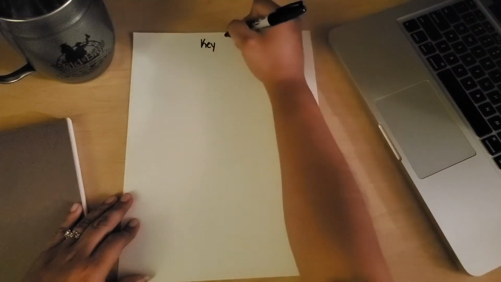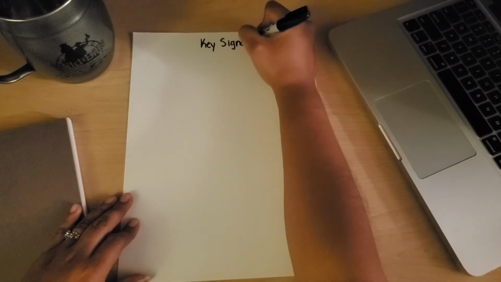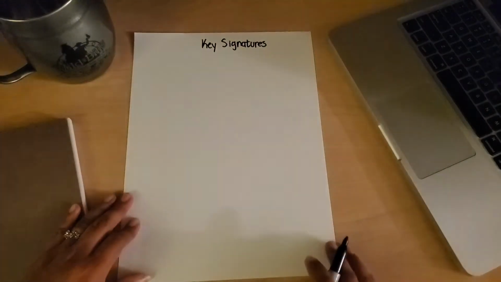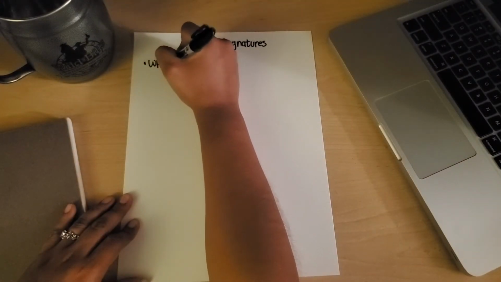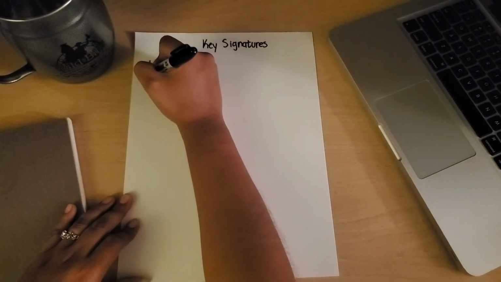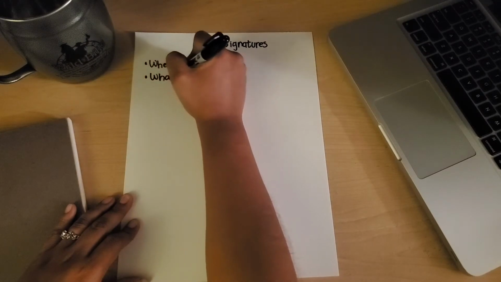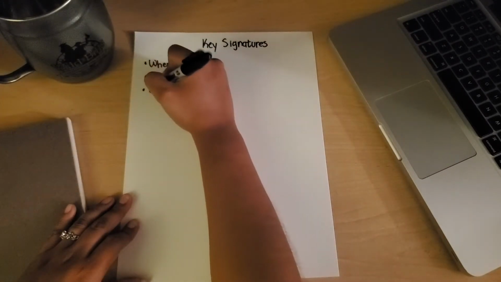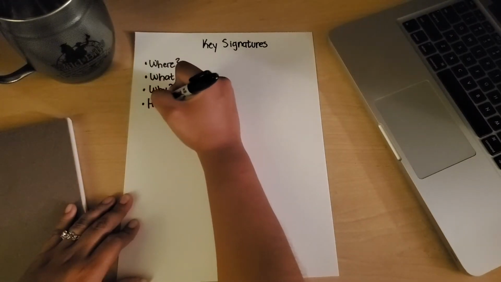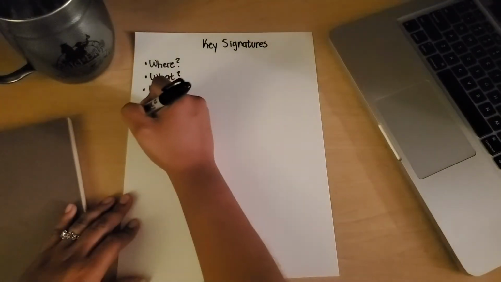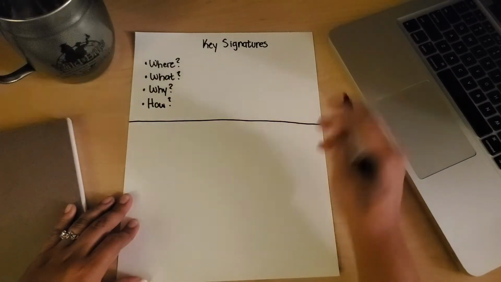Welcome back everybody to episode 2, key signatures. So with key signatures we will be discussing 4 areas. The first one being, where do we find key signatures? The second one, what are key signatures? Third one, why do we need key signatures? And lastly, how can we use key signatures? How do we properly use them?